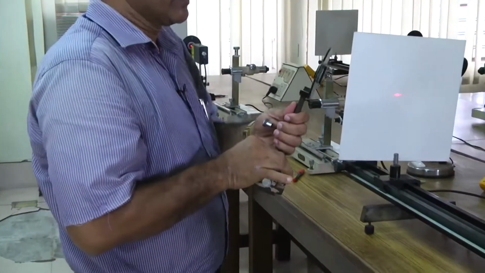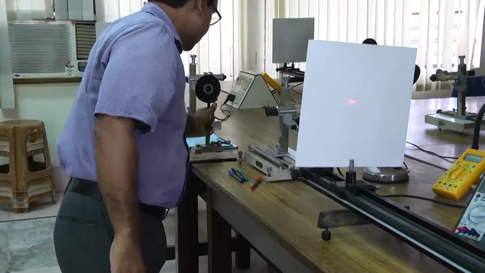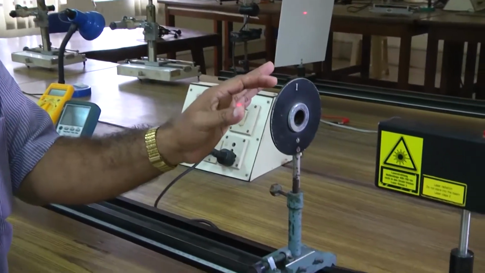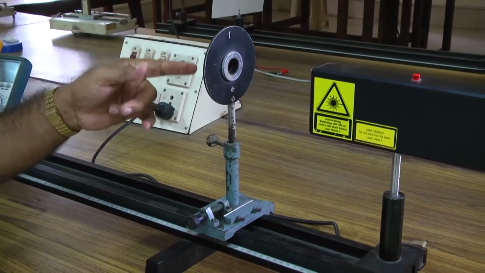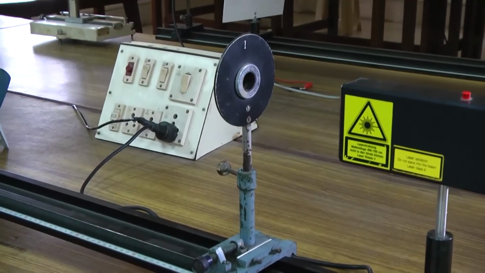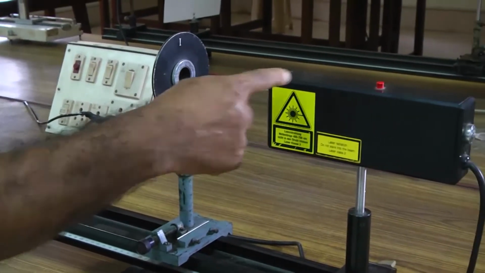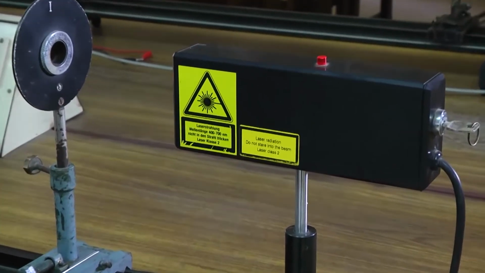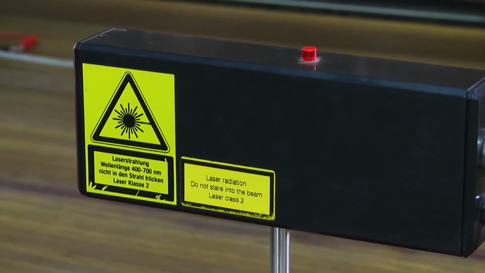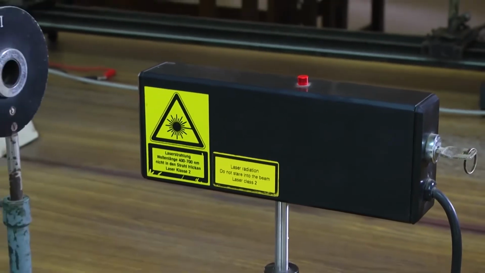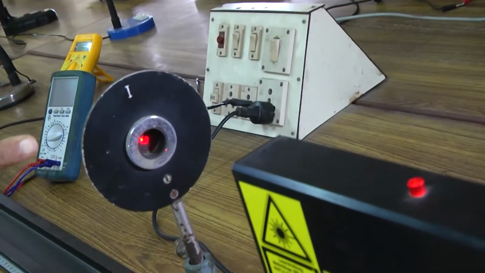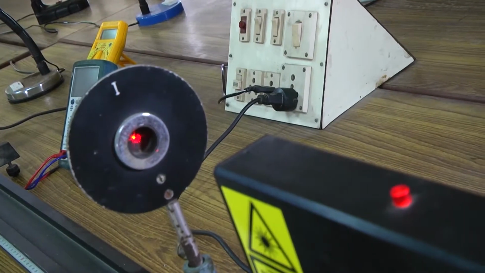This is the same type of slit we are using here. I have kept it at a particular width, and I will not disturb that width. Now, this is the laser. Its wavelength, as I told, is 632.8 nanometer. This laser beam is falling on the slit.